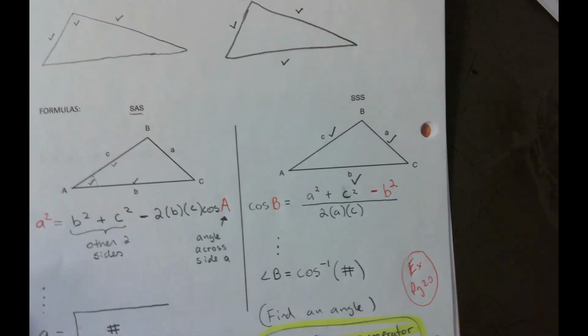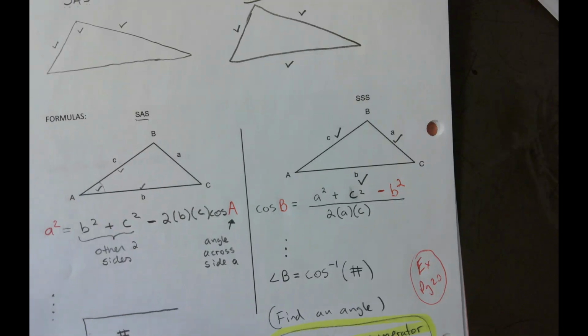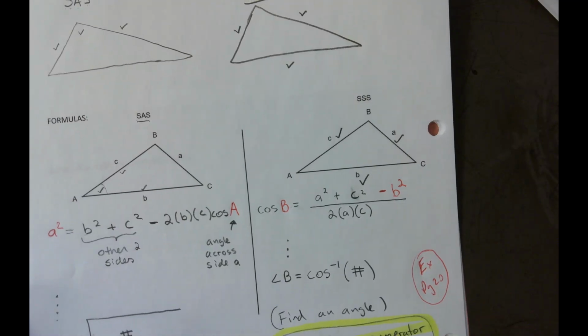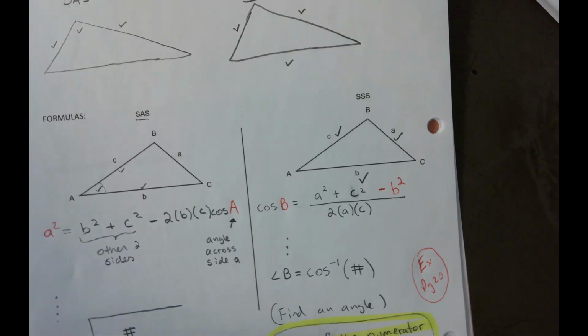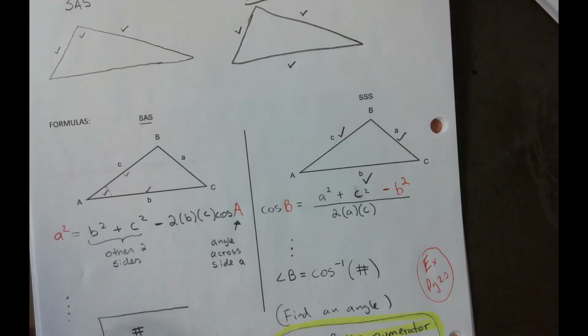Historically speaking, they put one cosine law and one sine law on the exam. They make one question be sine law, one cosine law. I'm not going to say it's always going to be like that, but that seems to be what they're trying to do. The test will have lots of both.